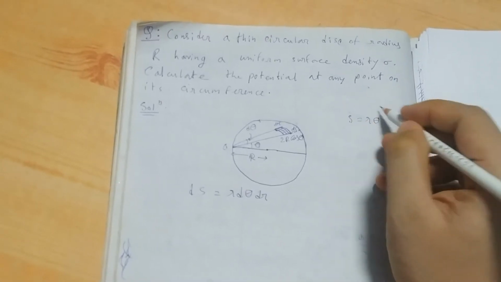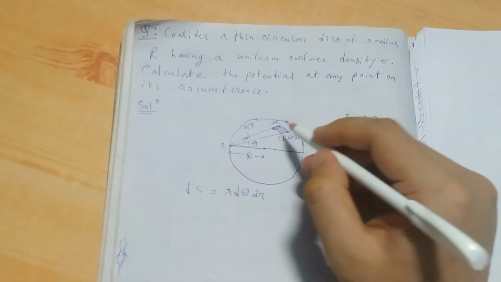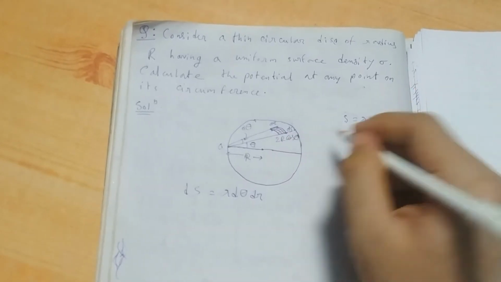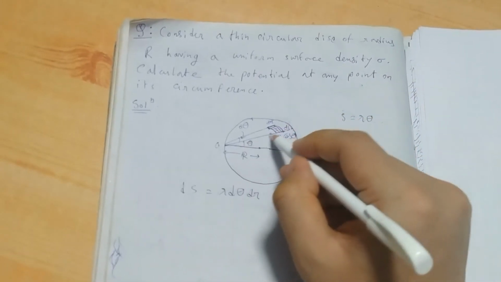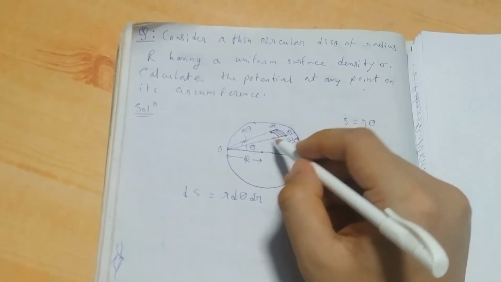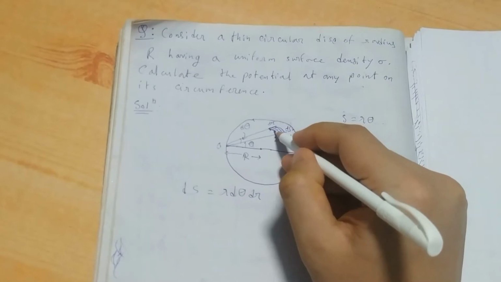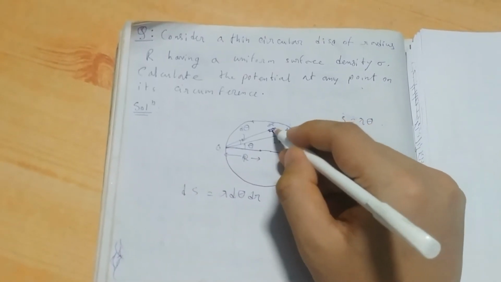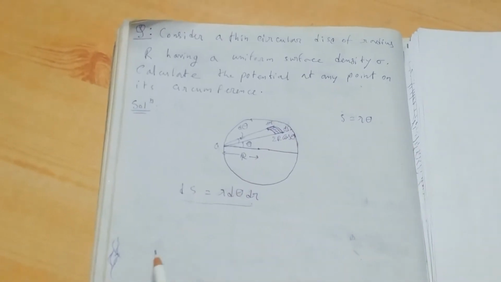So in this case theta will be d theta, and s will be r d theta. So the surface element will be dr into r d theta.